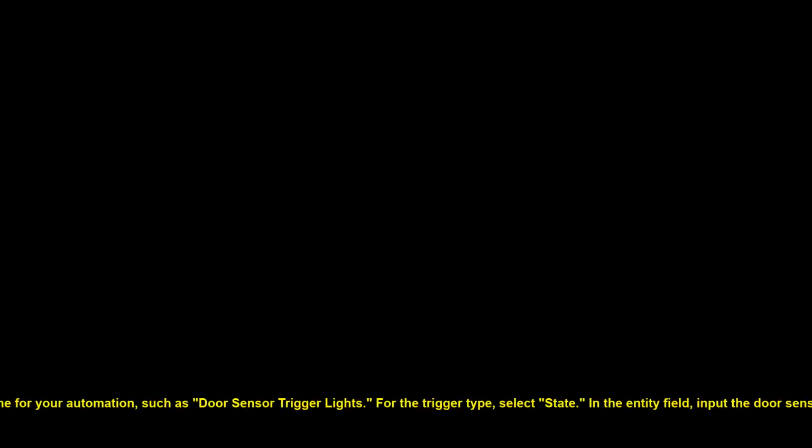Now, go to Automation within the Configuration section. Click on that Add Automation button. Choose a name for your automation, such as Door Sensor Trigger Lights.